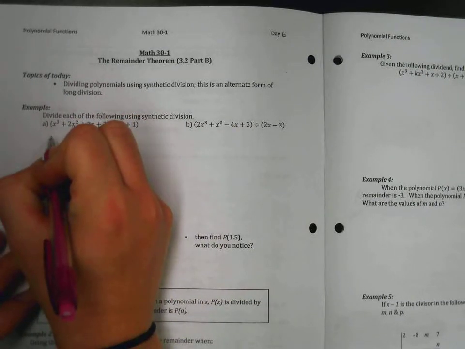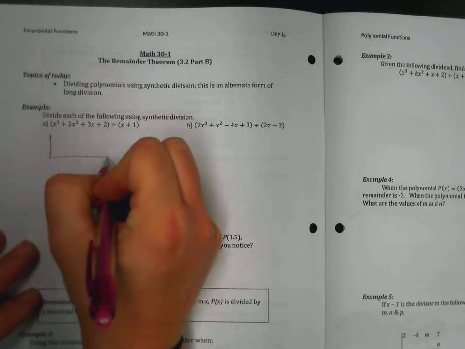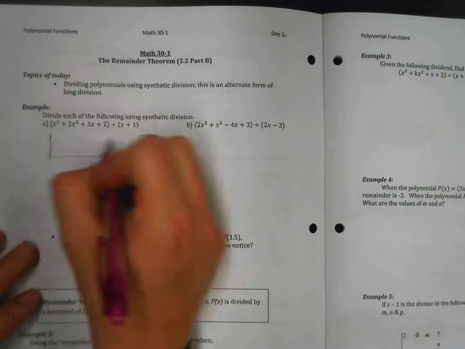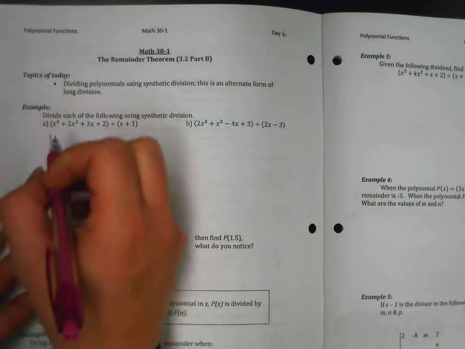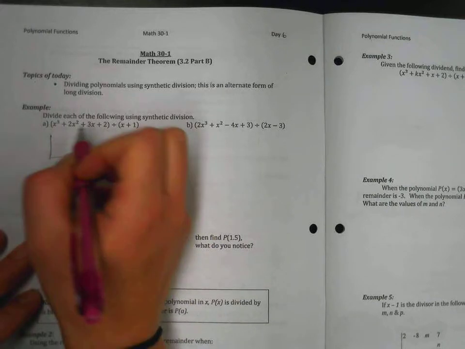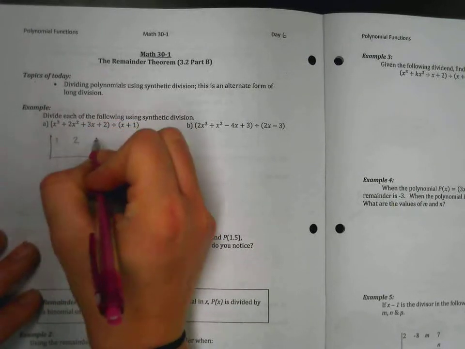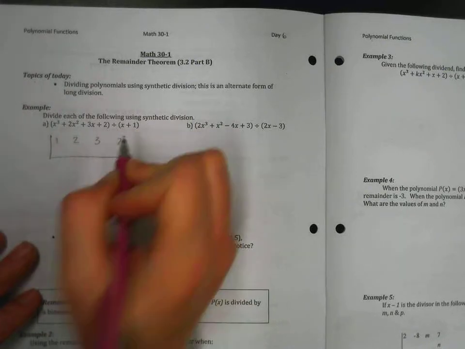And we're going to draw our division line a little bit different. I'm going to leave enough space to write two lines here, and I'm going to write the coefficients of the polynomial on the top line. So this would be 1, a positive 2, a positive 3, and a positive 1.